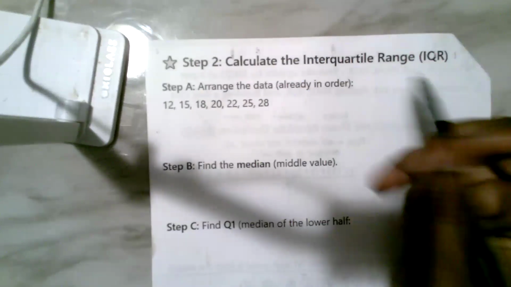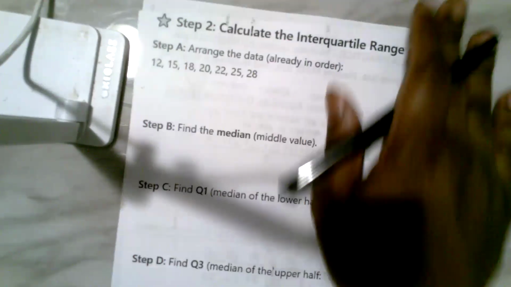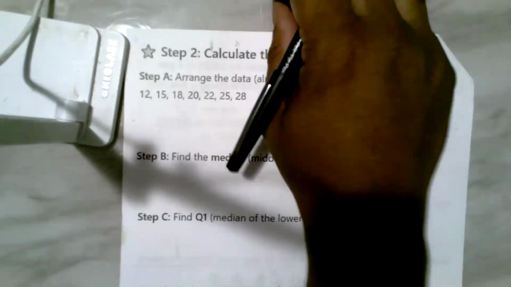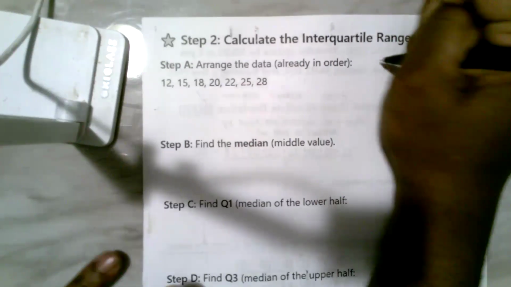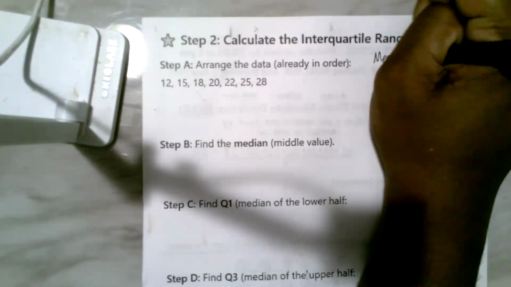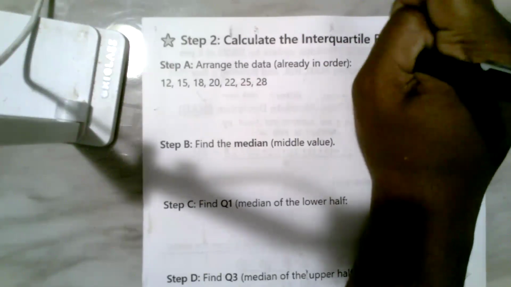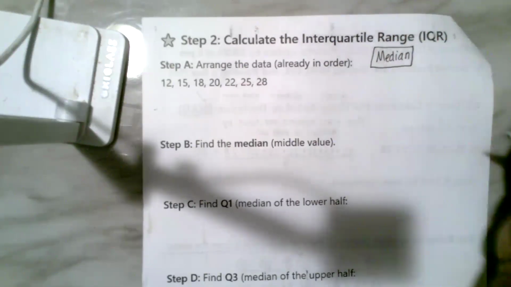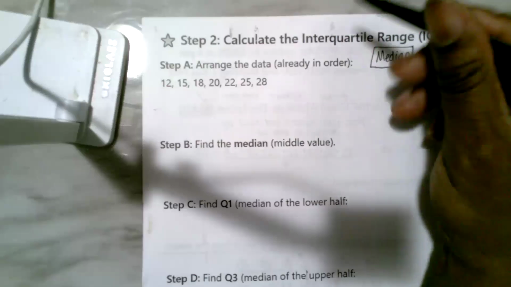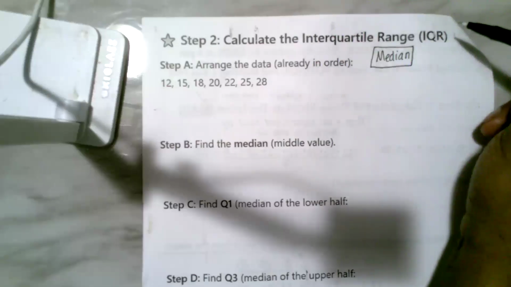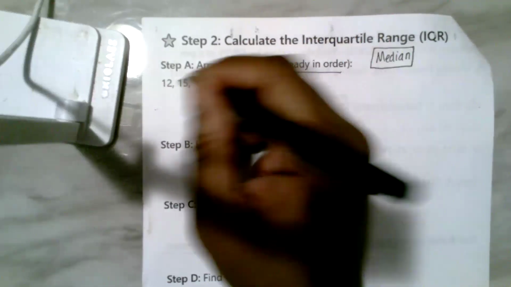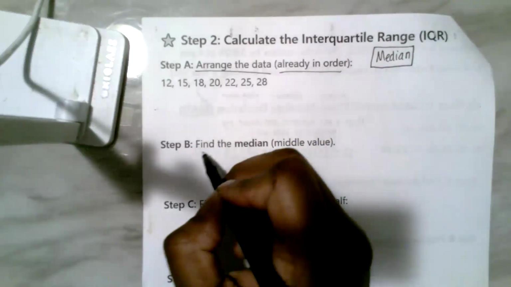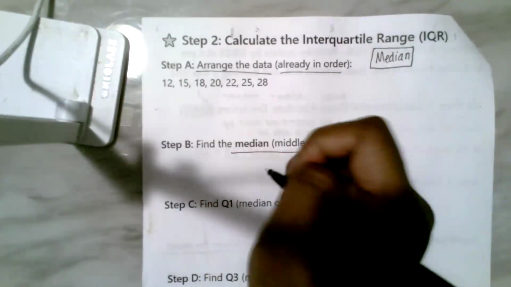Step 2, calculate the interquartile range. So we just did the mean absolute deviation, and now we're talking about the interquartile range. When we're talking about interquartile ranges and box plots, the really big thing to understand is median is important in here. In the mean absolute deviation, it was mean, and the interquartile range is median. So first you have to arrange the data from least to greatest. Since it's already in order, that's great. Then you want to find the median or the middle value of the data.